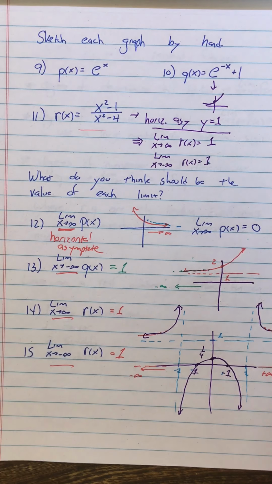Especially if you forgot how to find horizontal asymptotes, that's our next video. We're going to talk about horizontal asymptotes, the rules that govern them, and how we compare limits where the limit value is infinity and limits where the limit point is infinity.